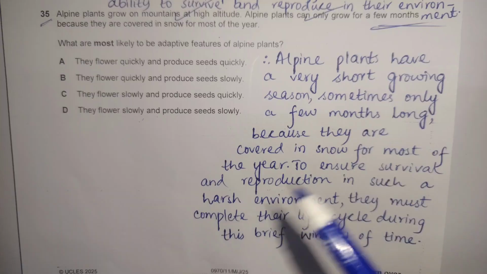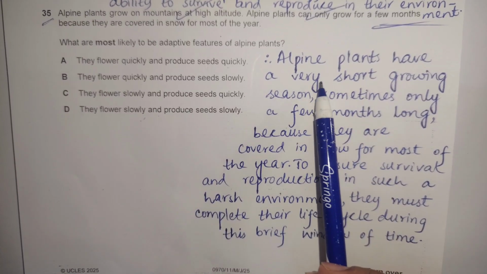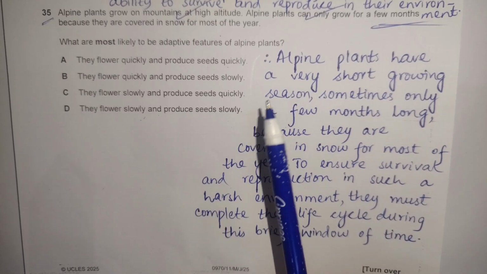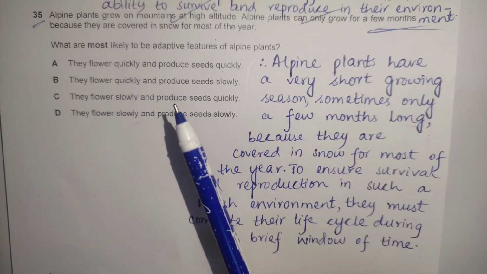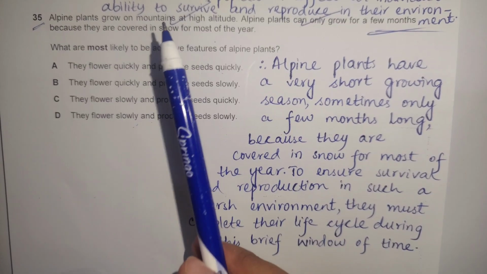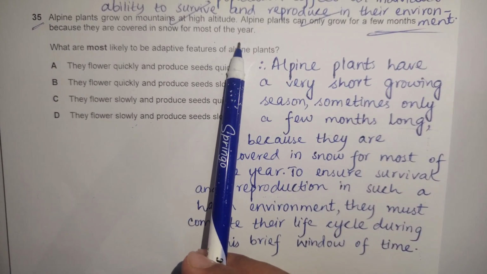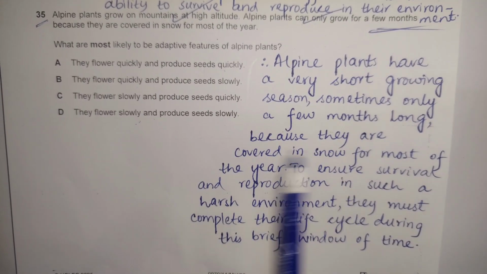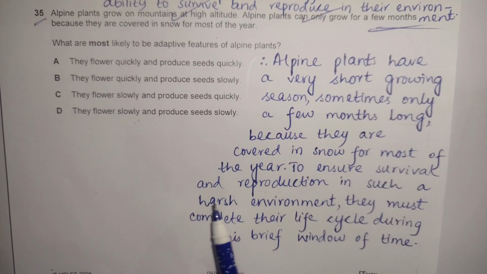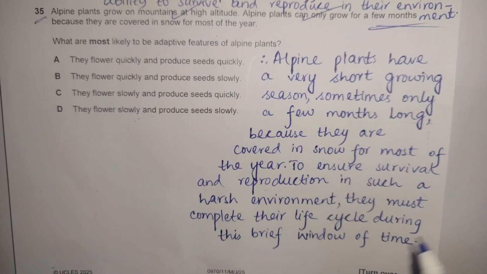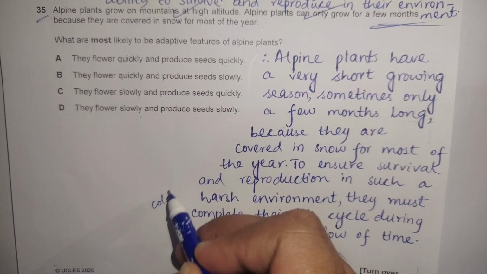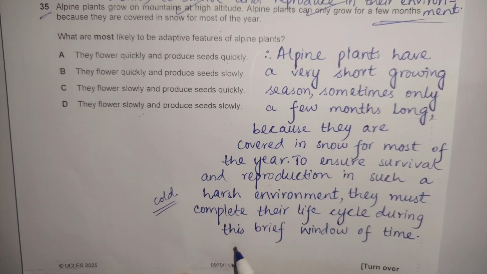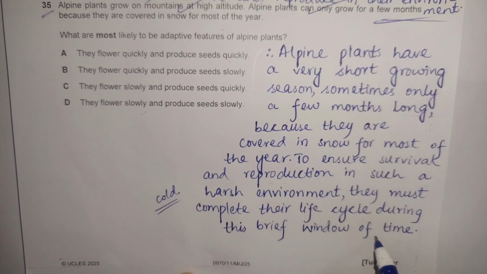Notes have been mentioned here. I can read them for you. Alpine plants have a very short growing season, sometimes only a few months long. Why? Because on mountains, the temperature remains very low and they are covered in snow for most of the year. To ensure their survival and reproduction in such a harsh environment, harsh environment means cold environment, they must complete their life cycle during this brief window of time.